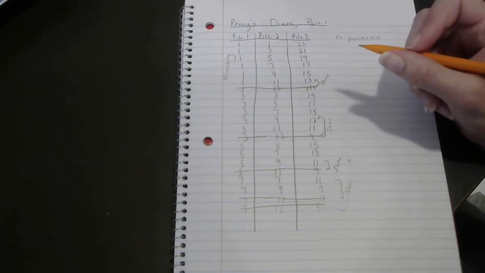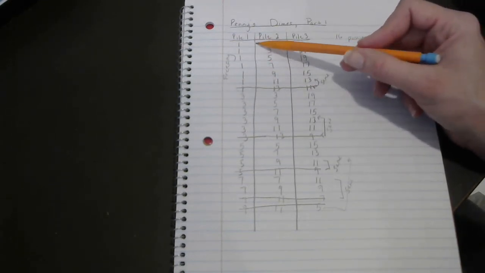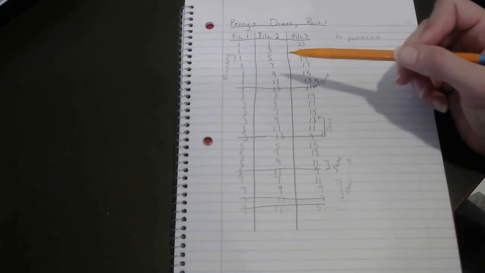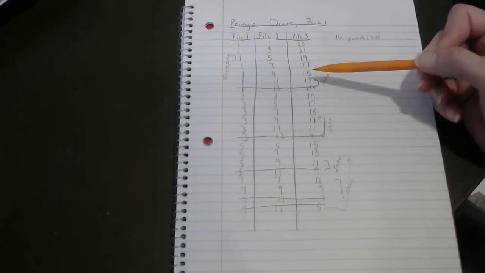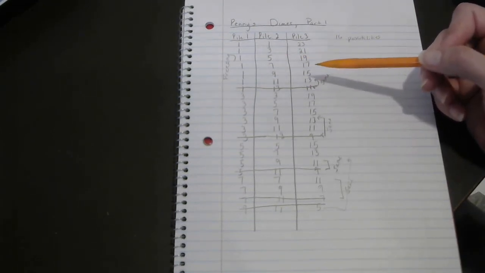A couple trends that you'll notice. That second pile must be equal to or greater than the first. So this second pile has to be equal to or always greater than the first. And that third pile must be equal to or greater than that second pile. Because when those trends or traits are not happening, that's when you get the repeats. So those are some things you want to point out when you're establishing a list, because those trends really help you enhance your problem-solving skills.